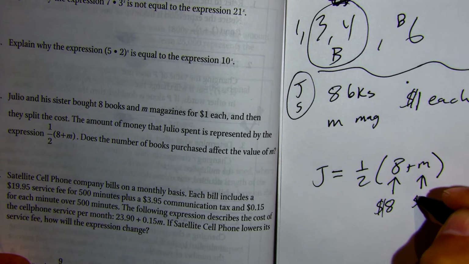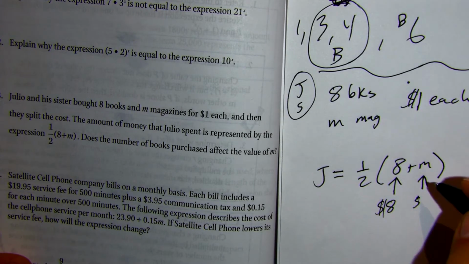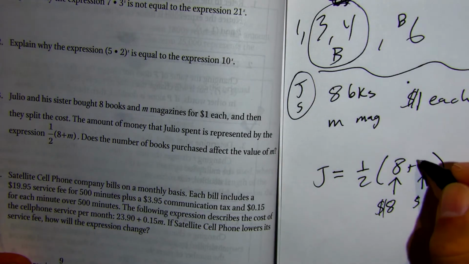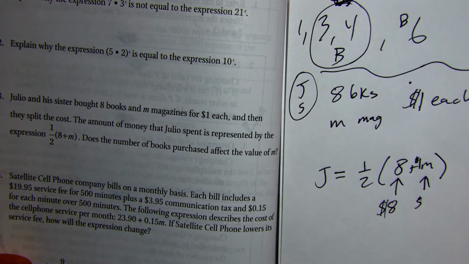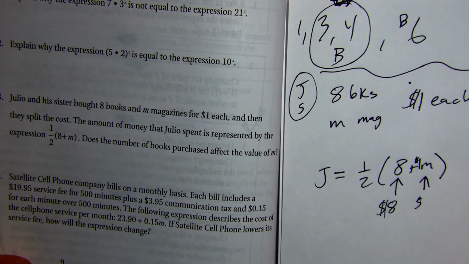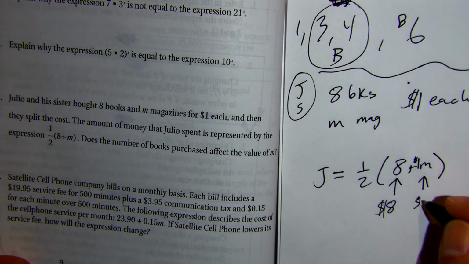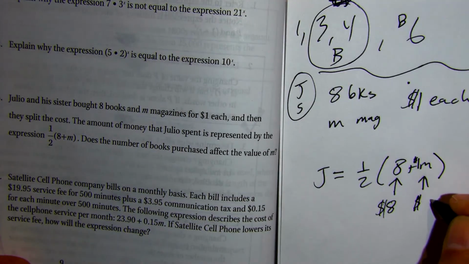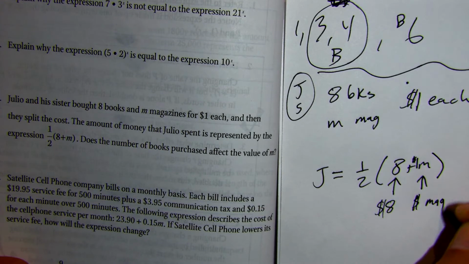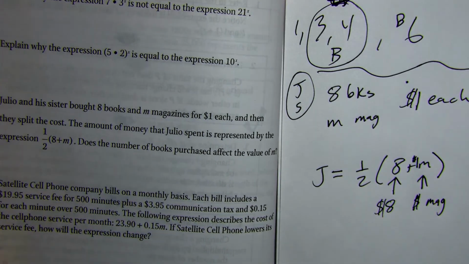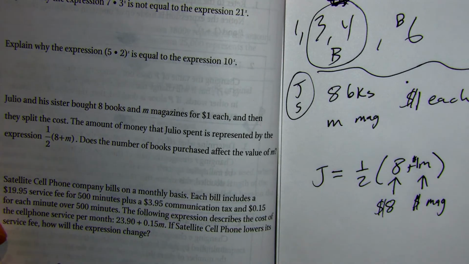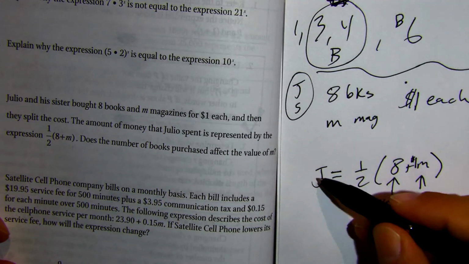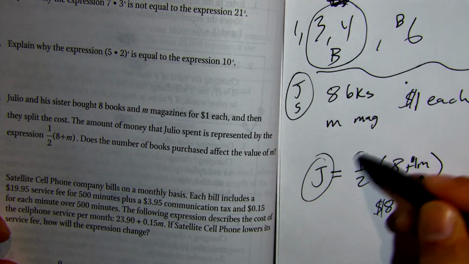Okay, so looking at this, it makes sense here that Julio would spend half, since they split it. Julio is going to spend half of whatever they come up with. So since Julio is spending half, then we know that this here must be the total for all the 8 books and the magazines.